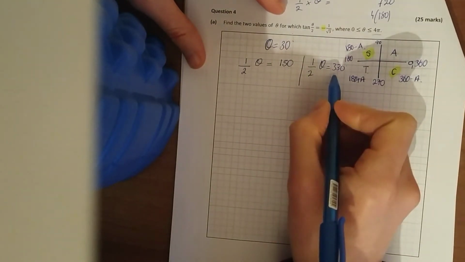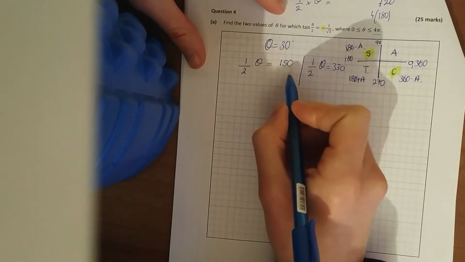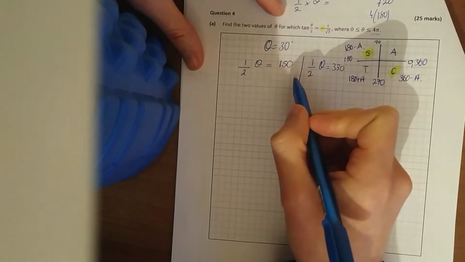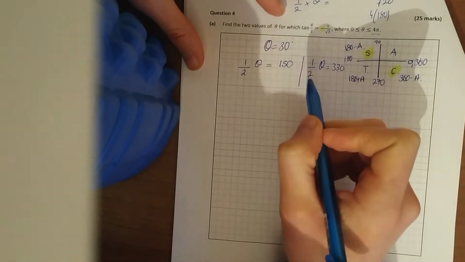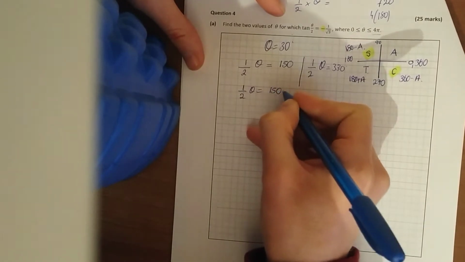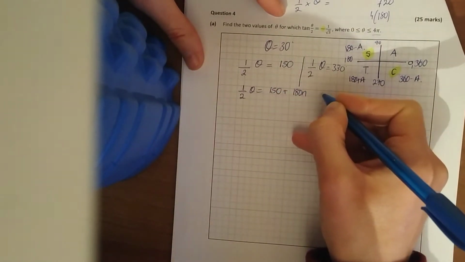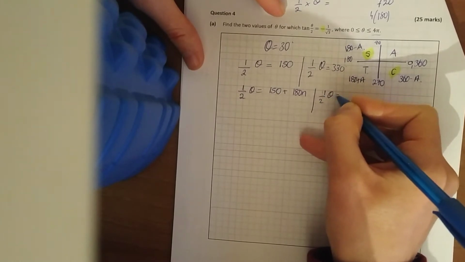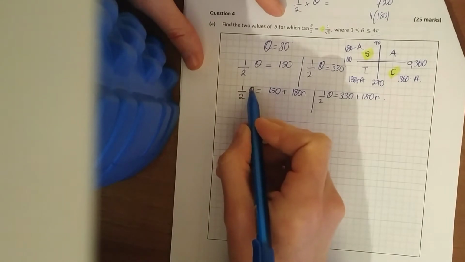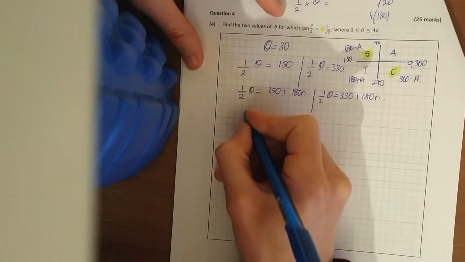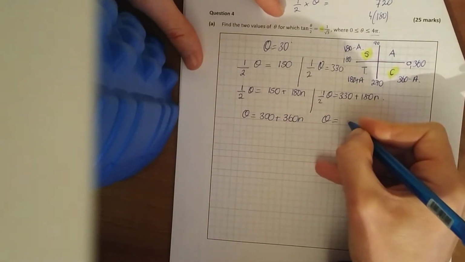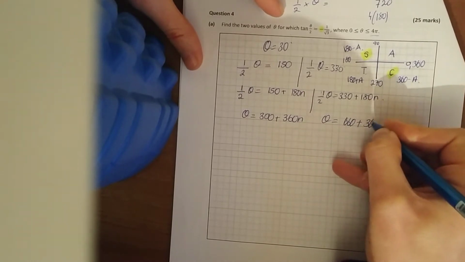So in order to get all the multiple answers, what you've got to do is add on the period at the end. Now the period of the sine and the cos, which we've always seen, has been 360n. The period of the tan function is 180n. So a half theta is equal to 150 plus 180n. And over here, a half theta is equal to 330 plus 180n. Now we want to work out theta, so multiply the other side by 2. Theta is equal to 300 plus 360n. Theta is equal to 660 plus 360n.